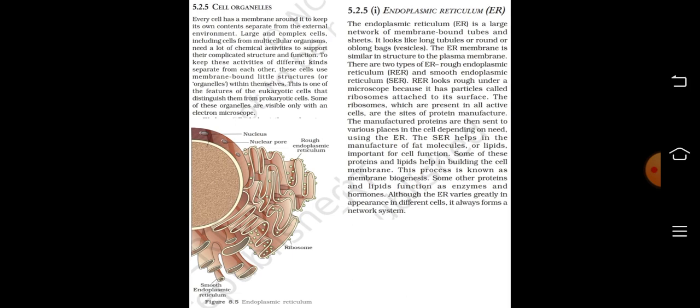To keep these activities of different kinds separate from each other, these cells use membrane bound little structures within themselves. This is one of the features of the eukaryotic cells that distinguish them from prokaryotic cells. Some of these organelles are visible only with an electron microscope.